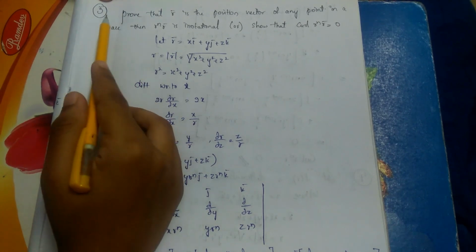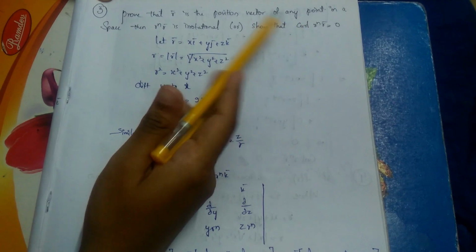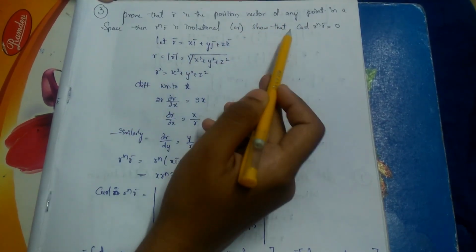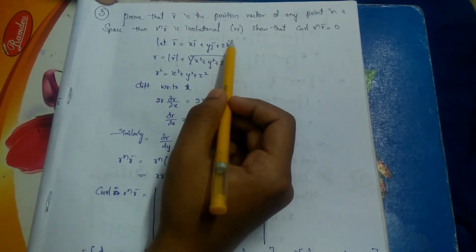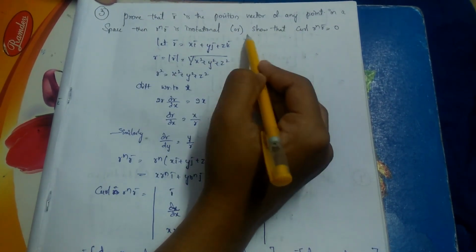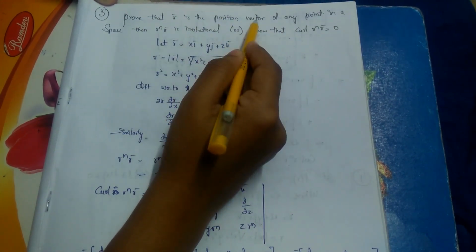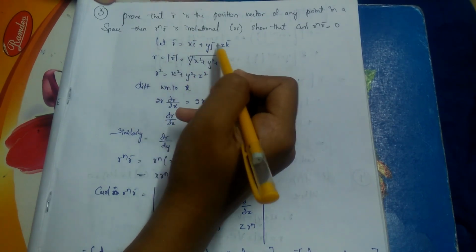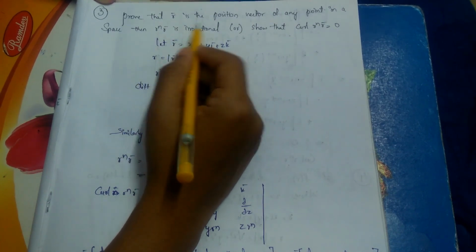So here is the third problem, that is: prove that if r bar is a position vector of any point in space, then r power n r bar is irrotational. Show that curl of r power n r bar is equal to 0. So the question can be asked in this way or in that way. So here for the first question, r bar is a position vector. When r bar is given, we have to take it as xi bar plus yj bar plus zk bar. So we have to prove that r power n r bar is irrotational.